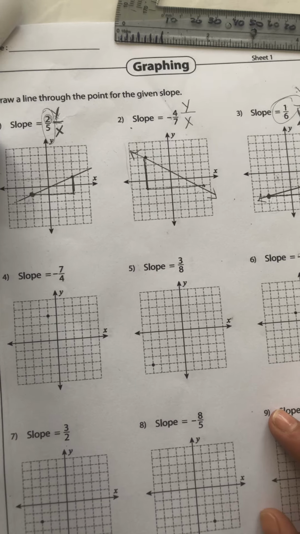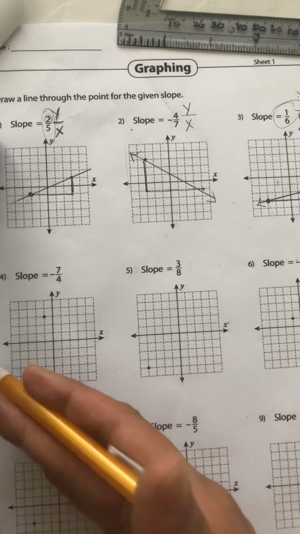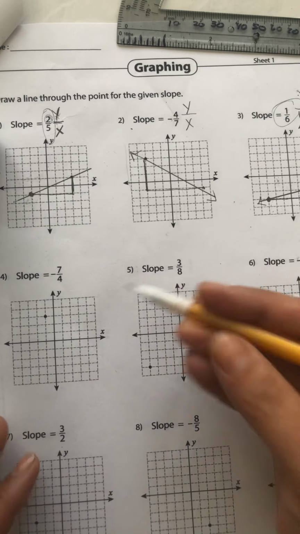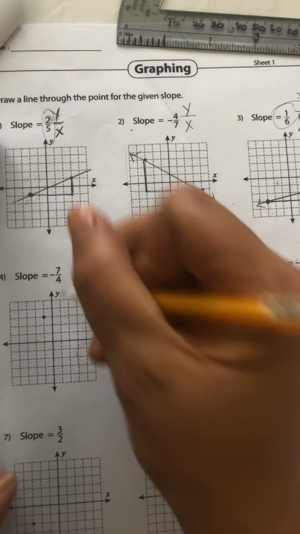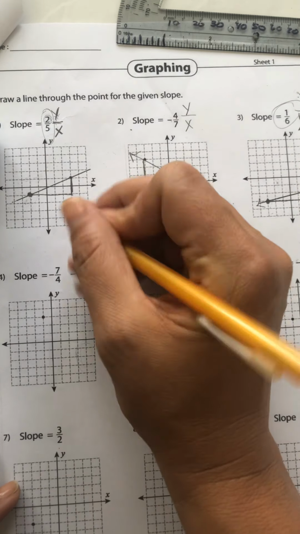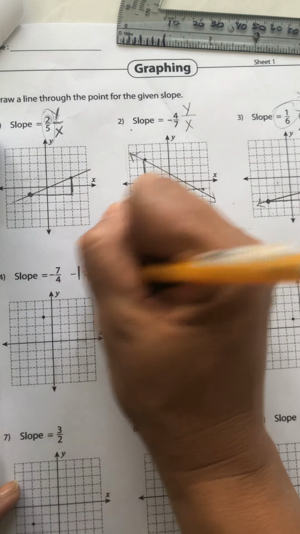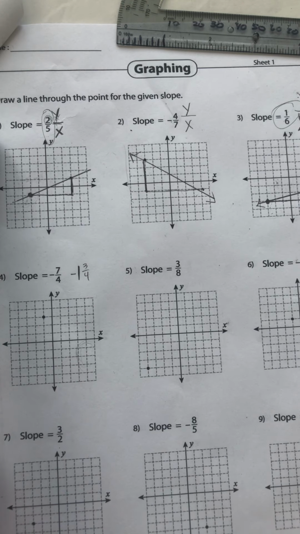All right, let's do number 4. So this is a negative slope, which means going from left to right, it needs to go downward. So your other point's gonna end up somewhere over here. 7/4, that's even a mixed number. That's gonna be -1 and 3/4, so almost 2. This is gonna be a pretty steep slope.